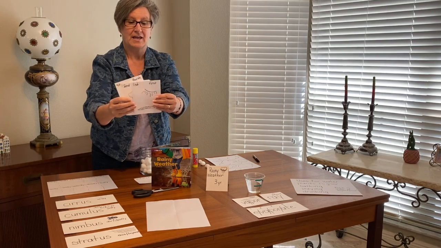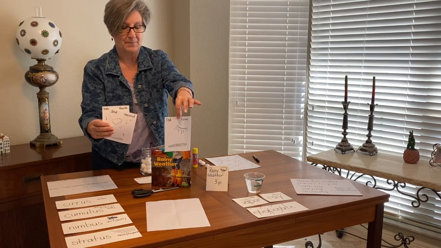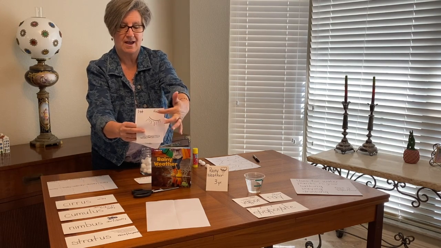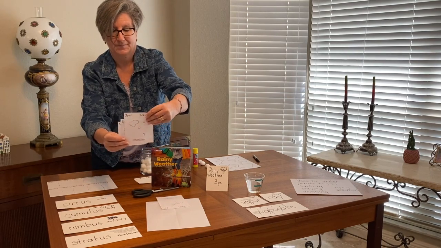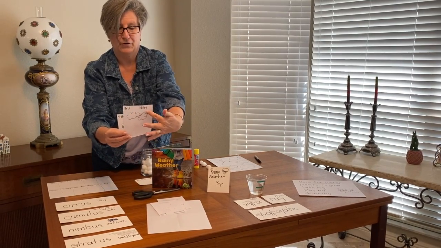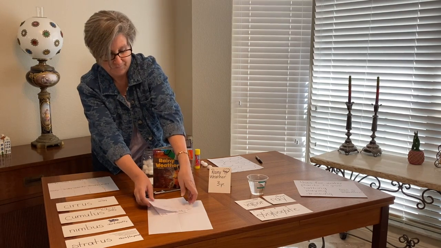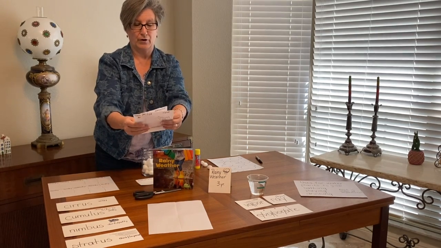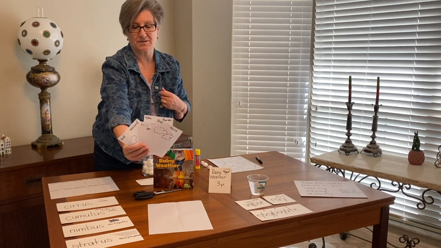the paper. If you decide to cut them, or if you decide to leave them on the paper, you can number them with ordinal numerals and the words first, second, third, fourth. And then you can play games where you mix them all up and have your child re-sequence them.